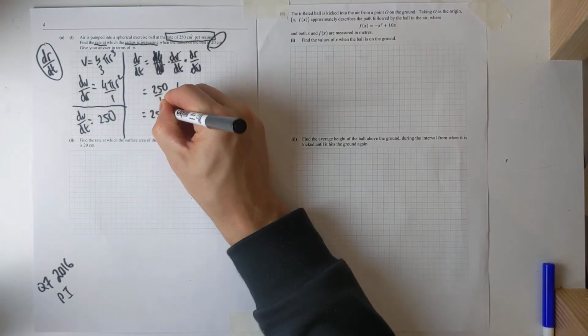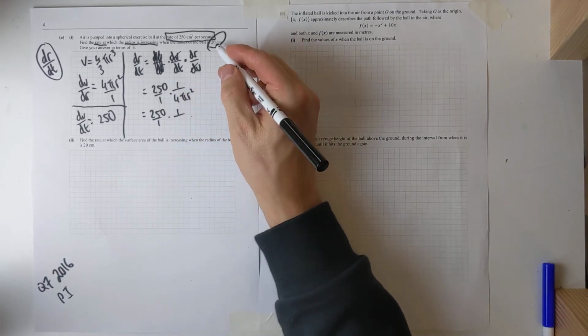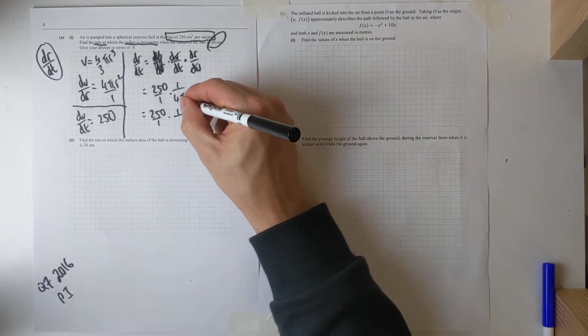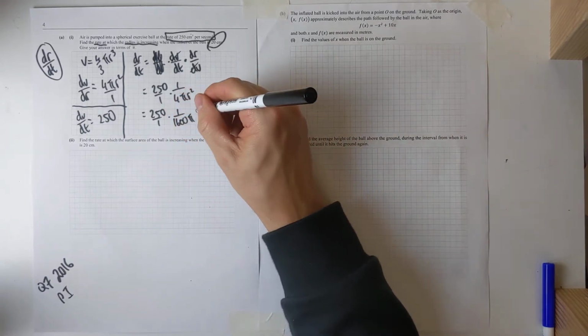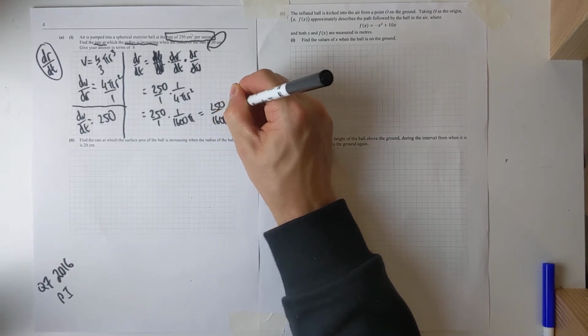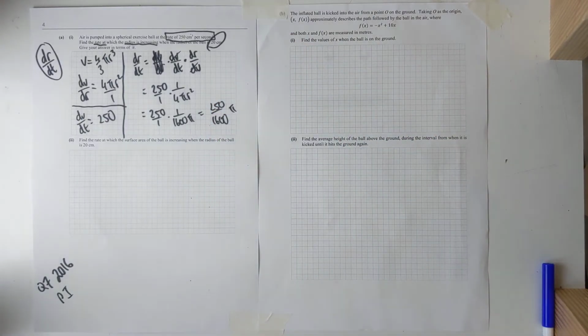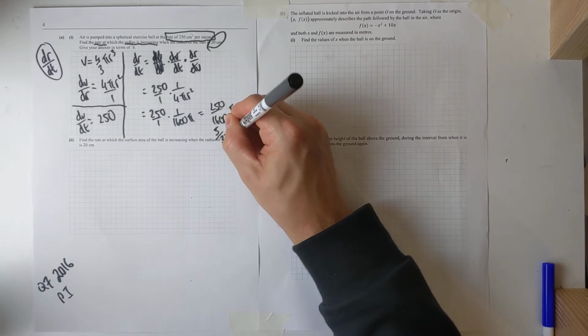It's 250 over 1 multiplied by 1 over 4 pi times 20 squared, which is 400. 400 by 4 is 1600 pi. So that's 250 over 1600 pi. Stick that in your calculator and it's going to be 5 over 32 pi.